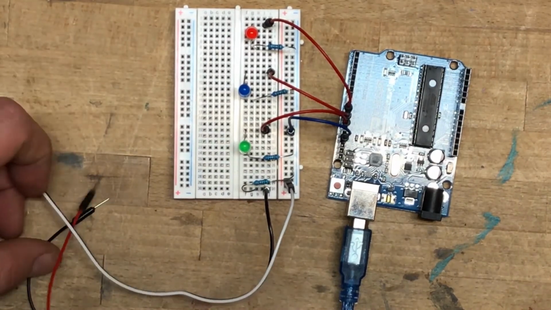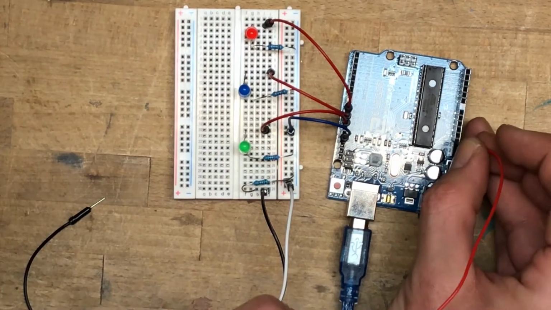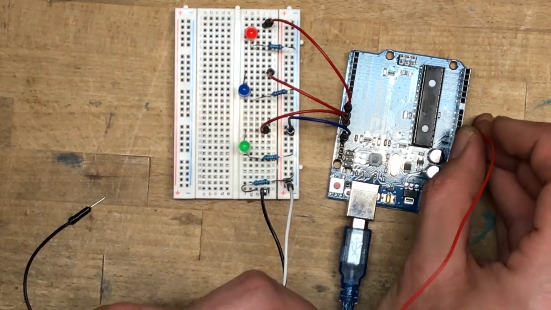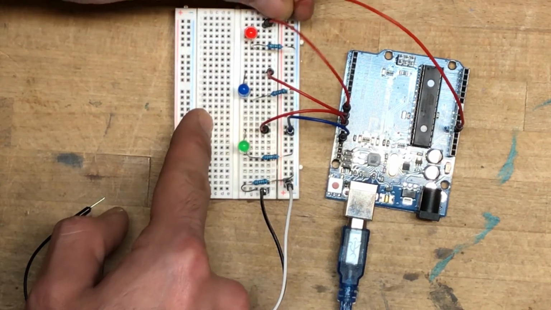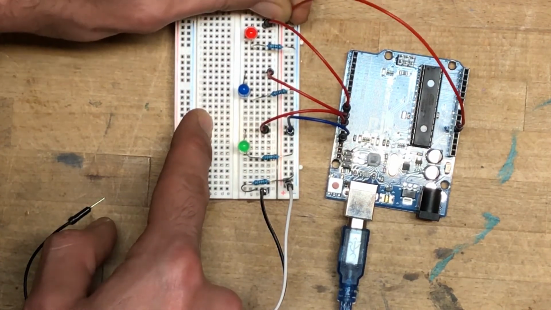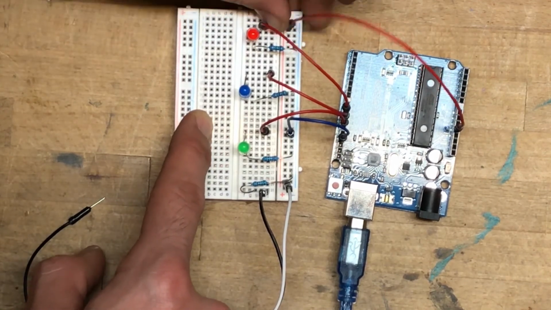Last thing we want to do is take our power, connect it into the 5-volt jack on the Arduino, and anywhere on the positive hot rail of our breadboard. Come on. There we go.